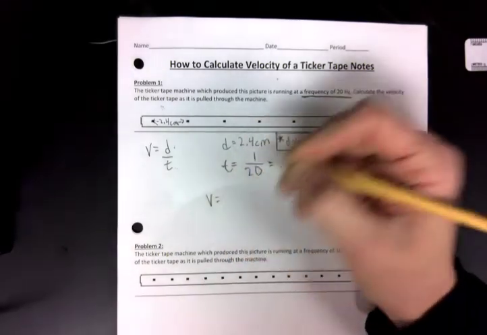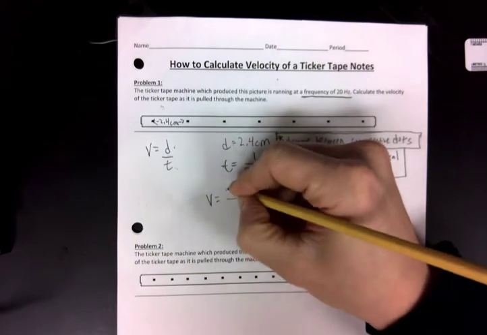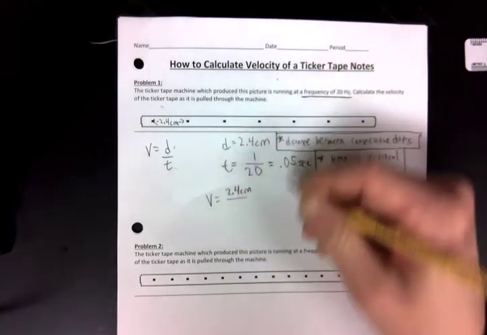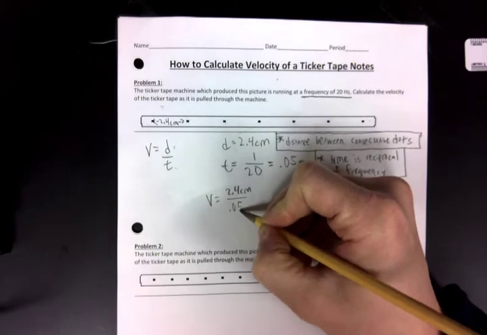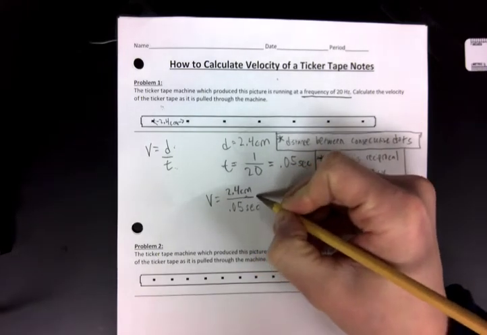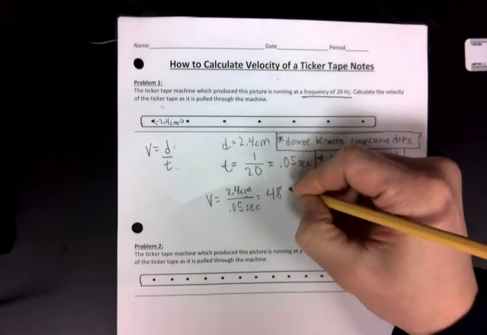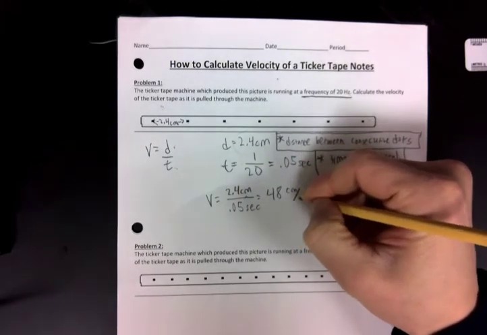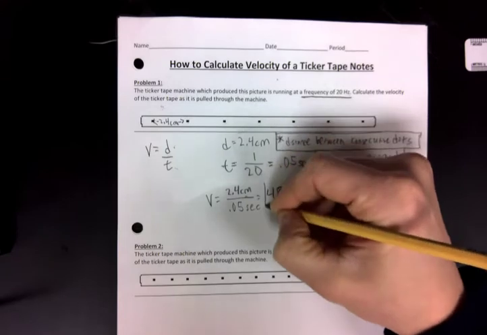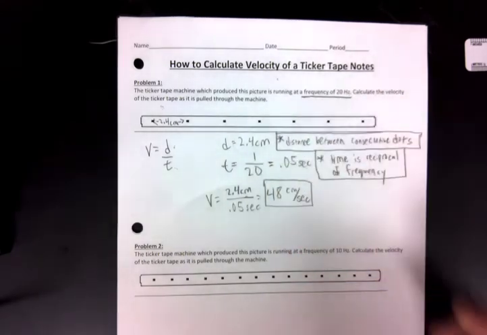Now our last step, once we have our distance and our time, is to divide those two numbers. 2.4 centimeters, write the unit please, on the top, 0.05 seconds on the bottom. You can divide that: 2.4 divided by 0.05 on your calculator gets you 48. The unit is centimeters on top and seconds on bottom, so it's centimeters per second, and you can leave it in that unit.